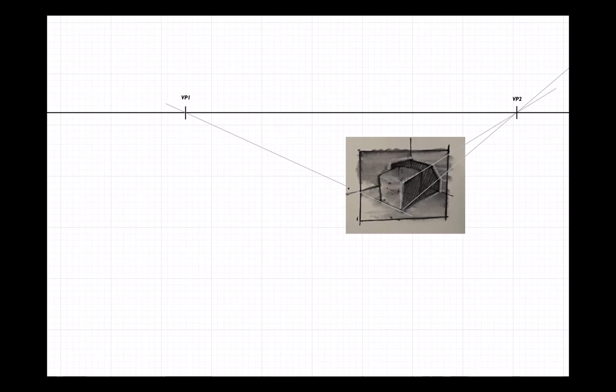One of the important things to understand though is that, as Ted Youngkin used to say, don't let perspective tell you what to do. You should draw what you want to draw and then figure out how to make it accurate after the fact using what you know about perspective. Now, one of the nice things about perspective is you can do it forwards or backwards.